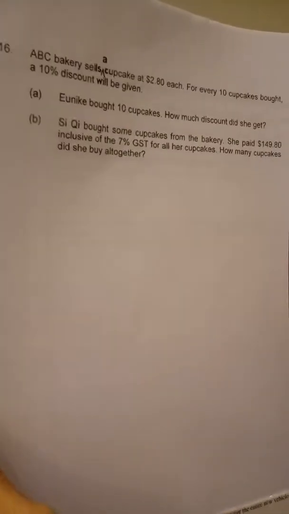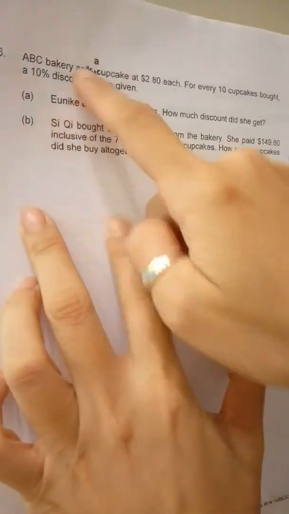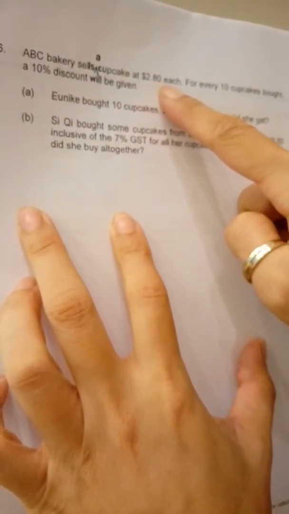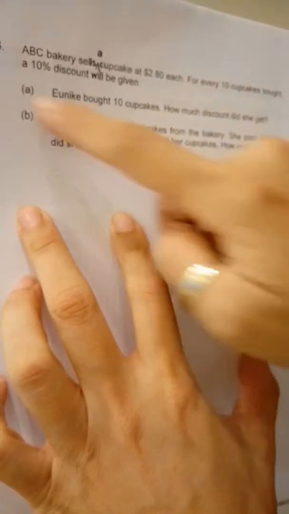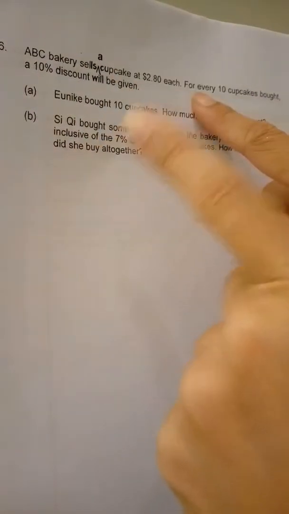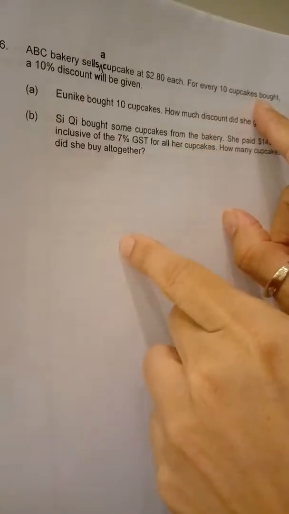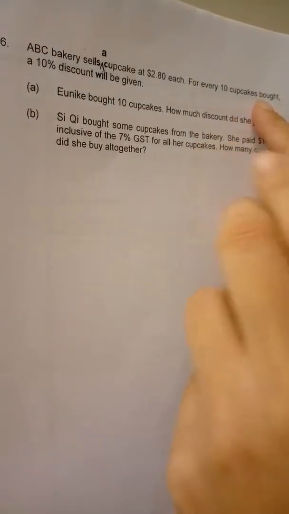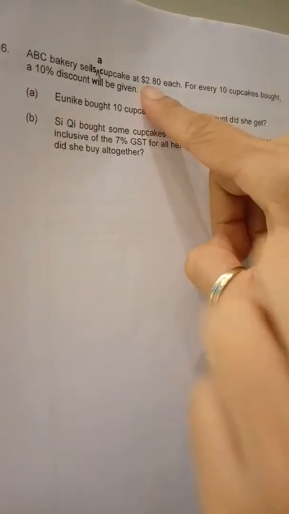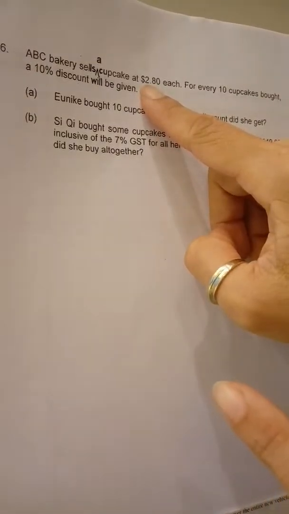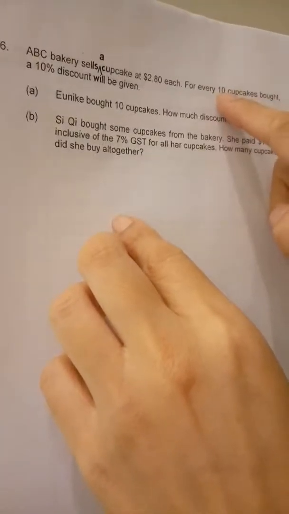Okay, let's go to question 16. Question 16. ABC Bakery sells a cupcake at $2.80 each. For every 10 cupcakes bought, a 10% discount will be given. This is the keyword, only when every 10 cupcakes bought. If you're going to buy 8 or 9, you still pay $2.80 each. Alright, so this is a set of 10.